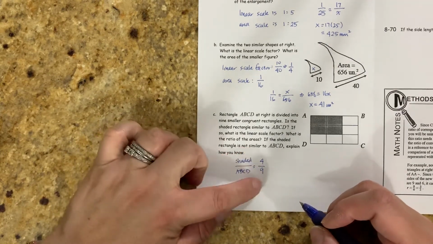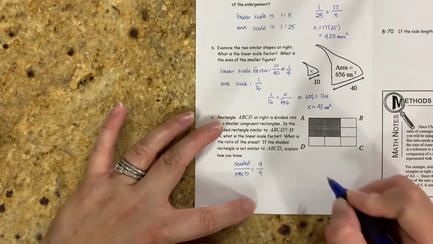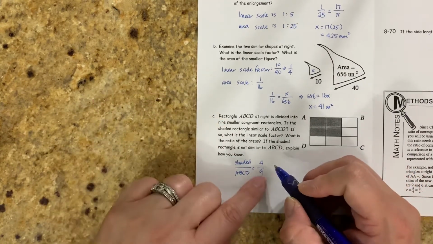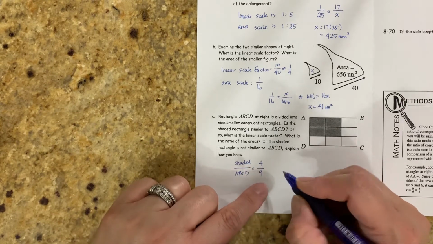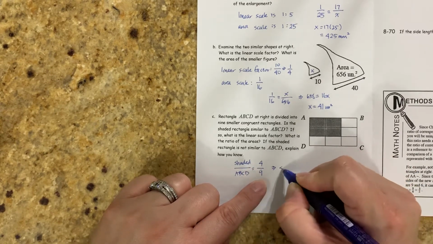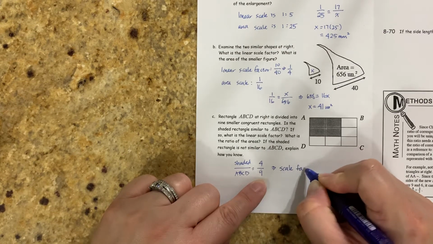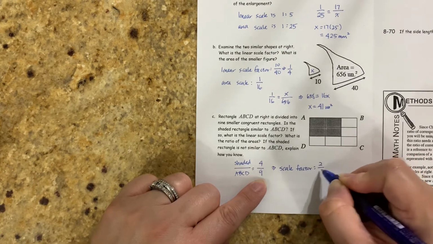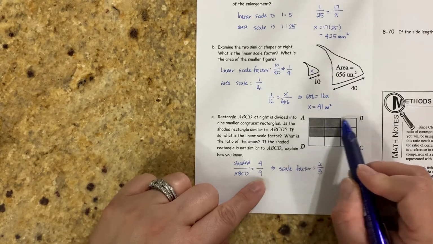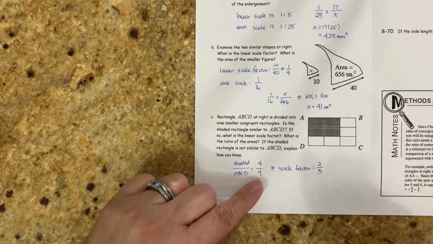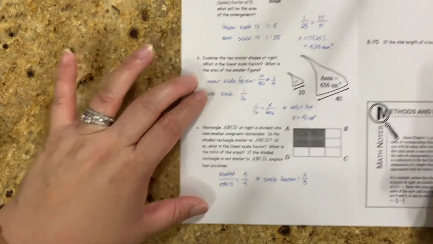Now, these are area, right? This is an area, this is an area. So if we go backwards and figure out the linear scale factor, we can figure out what number times itself to get us a 4, what number times itself to get us a 9. So with this information, the scale factor is 2 to 3. Let's take a look at the sides. Isn't it 2 for the shaded and 3 for the unshaded? So it's 2 to 3. Okay. All right.